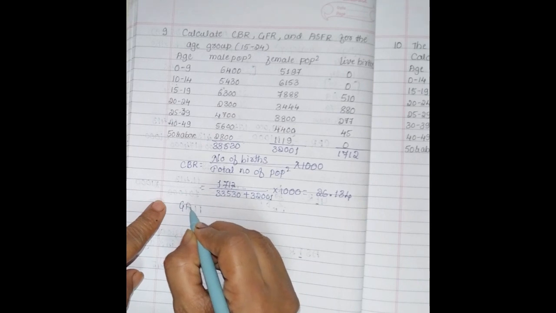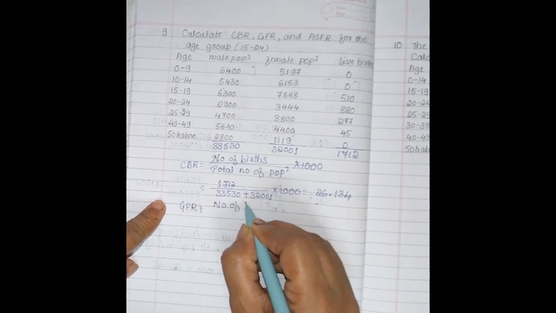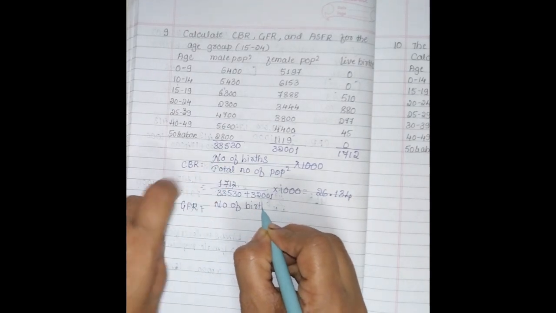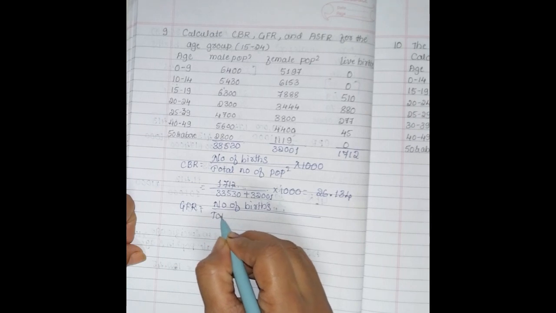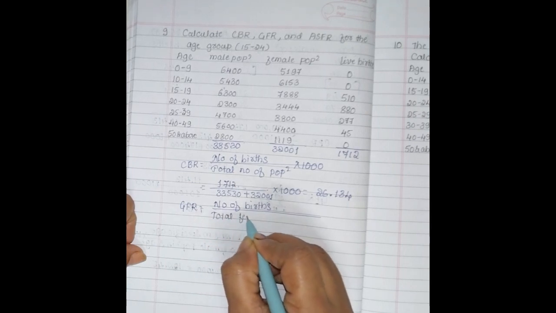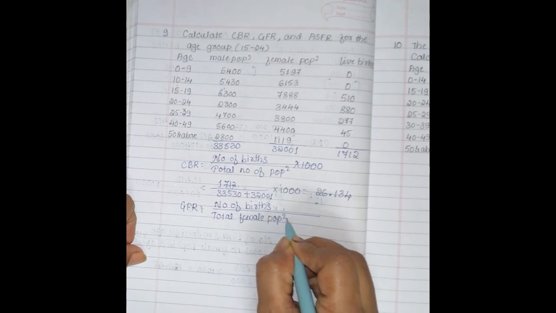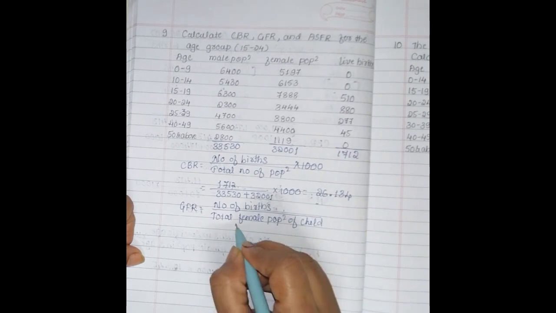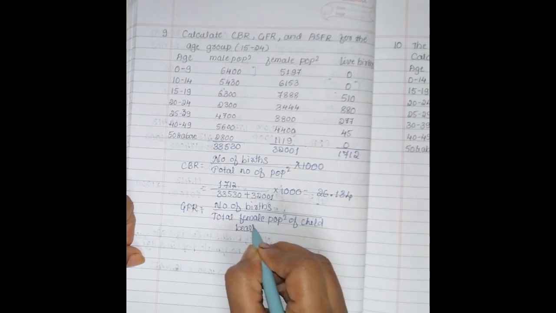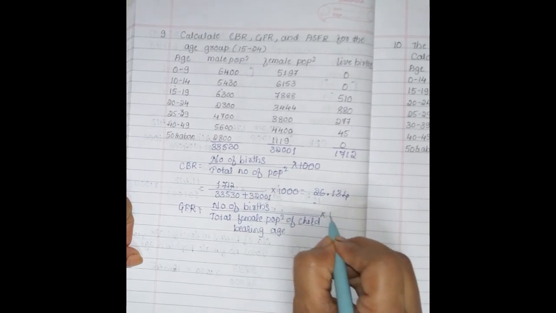Then the GFR is the number of births, the numerator is the same, only the denominator is the total female population of childbearing age. Must and should, you have to write this. Those who don't write childbearing will lose marks. Must and should you have to write it here.